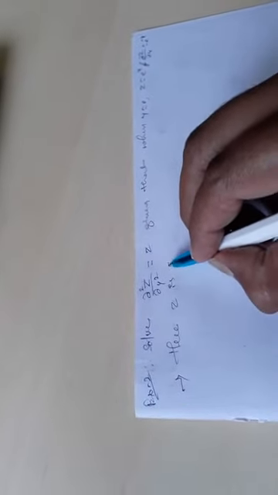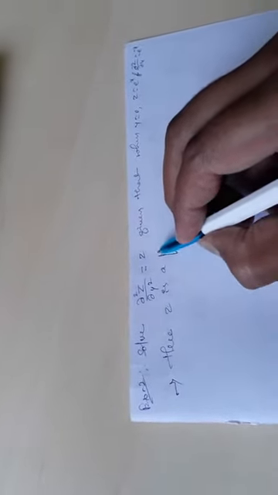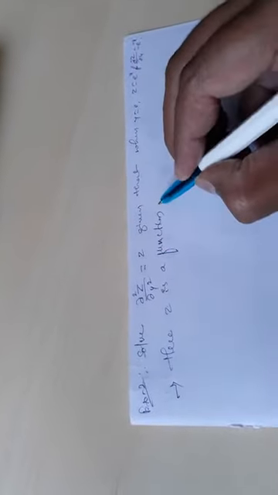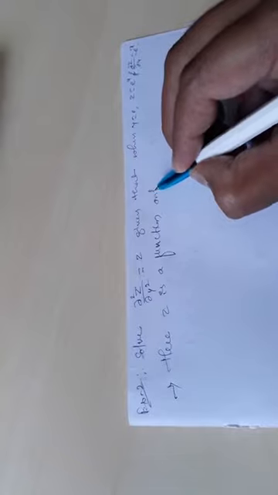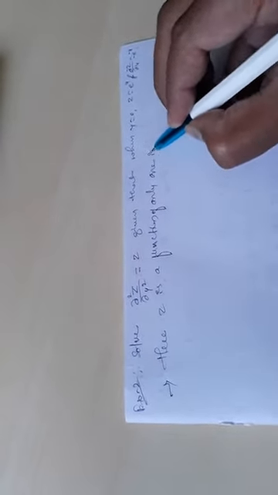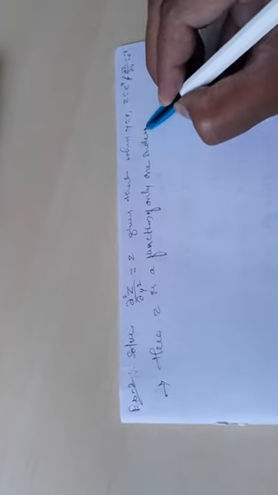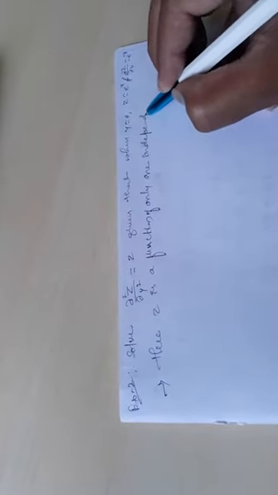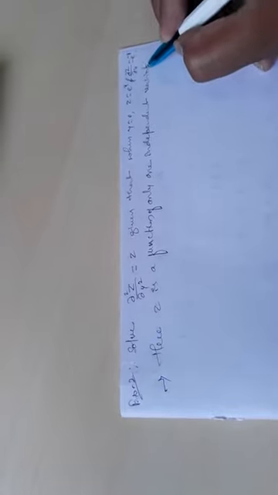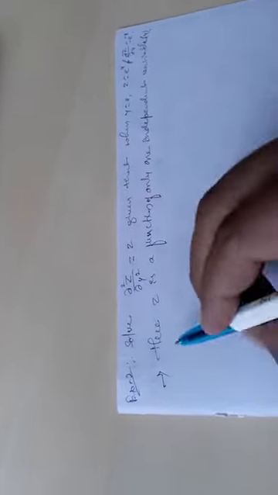z is a function of only one independent variable, say y.